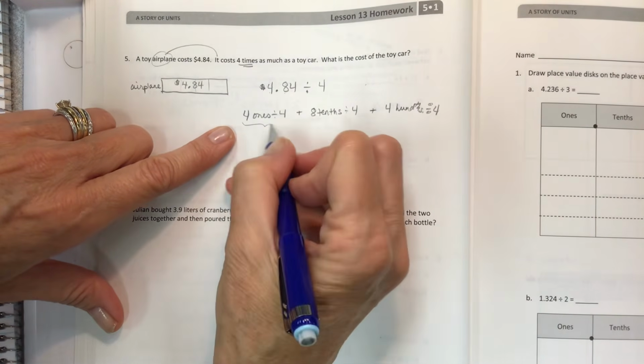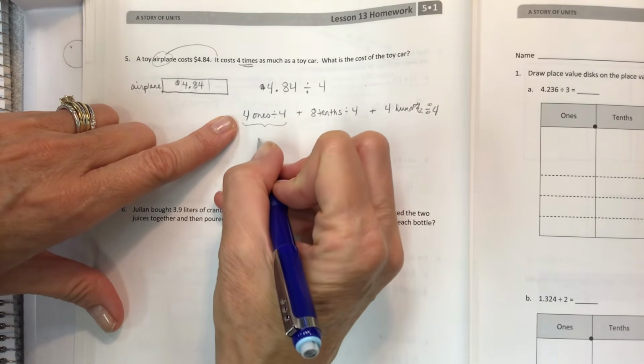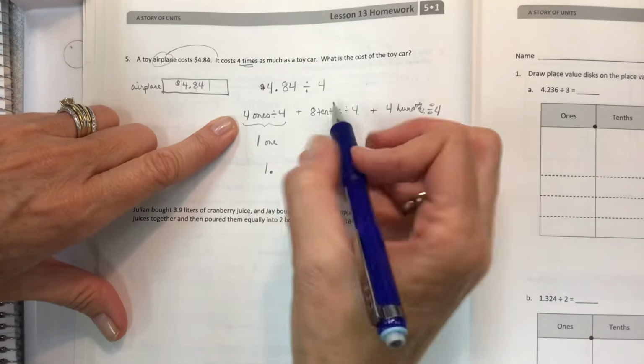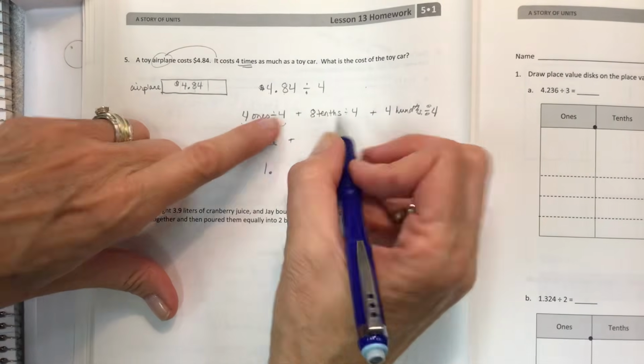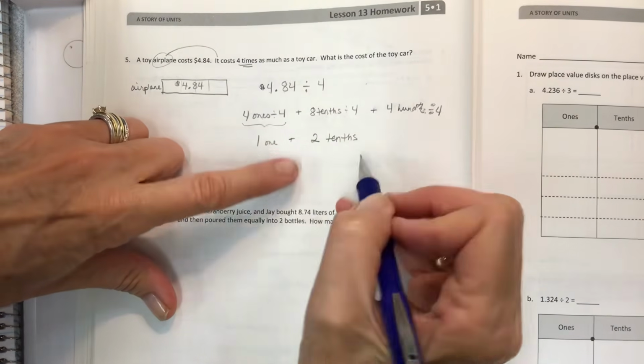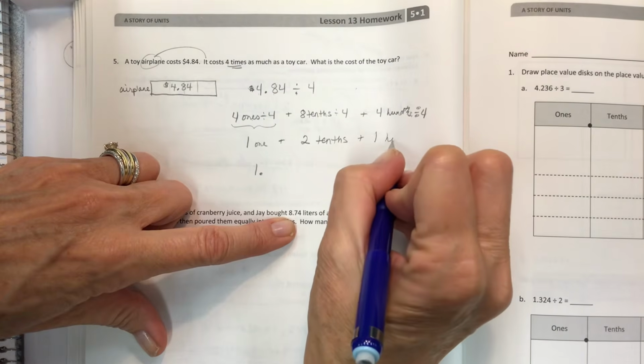And then you're going to have your very easy answer. This 4 ones divided by 4 ones, that's going to be 1. In standard form, we'll get there in a minute. Then 8 tenths divided by 4 is what? 2. So easy. See, we're taking it apart. Plus, again, 4 divided by 4 is 1.